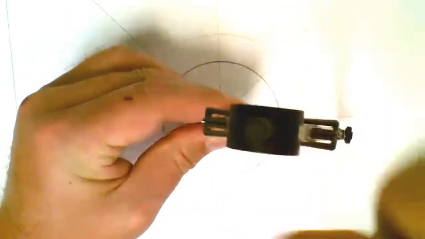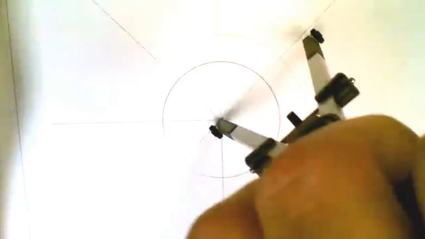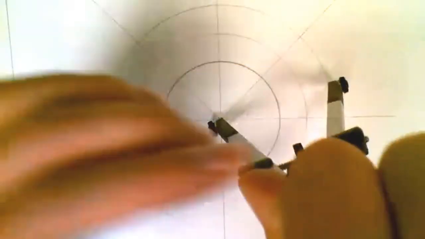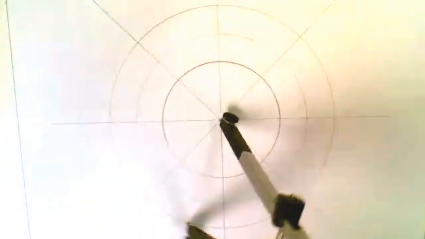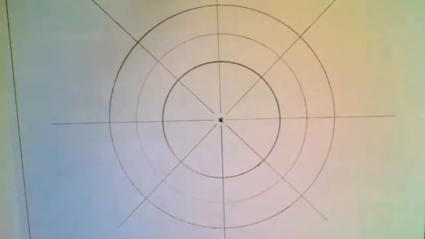Again, same center point because they are concentric, and I'll start with a gentle line first. It does look good. So now I'm going to go back and apply pressure. Make my object line.